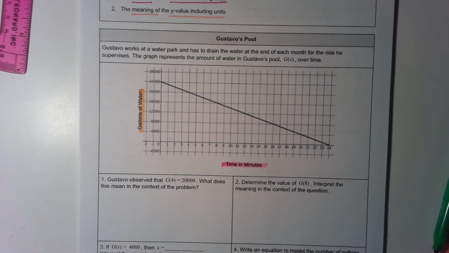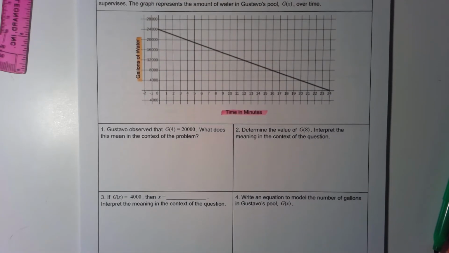This problem says Gustavo works at a water park and has to drain the water at the end of each month for the ride he supervises. The graph represents the amount of water in Gustavo's pool, g of x, over time. For problem number 1, it says Gustavo observed that g of 4 is equal to 20,000. What does this mean in the context of the problem?